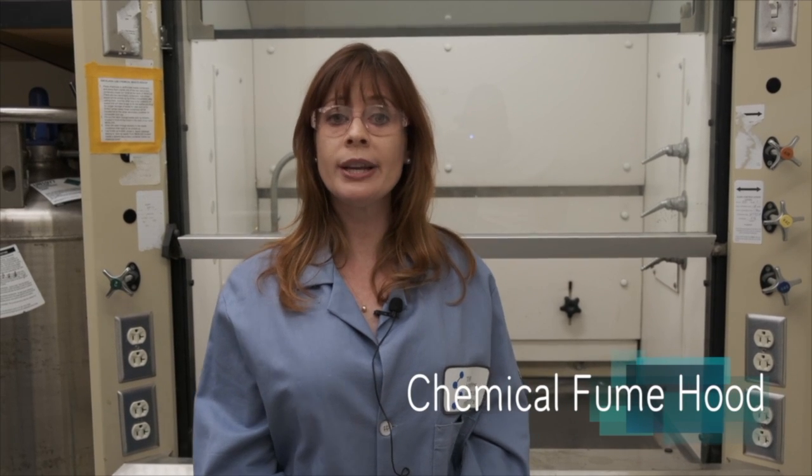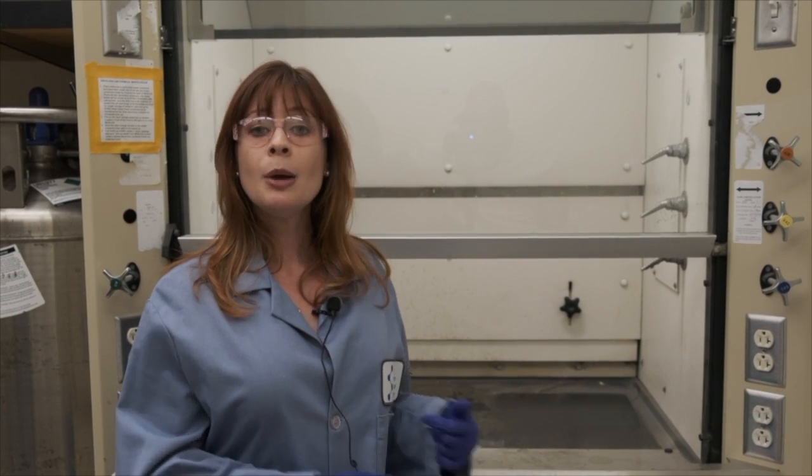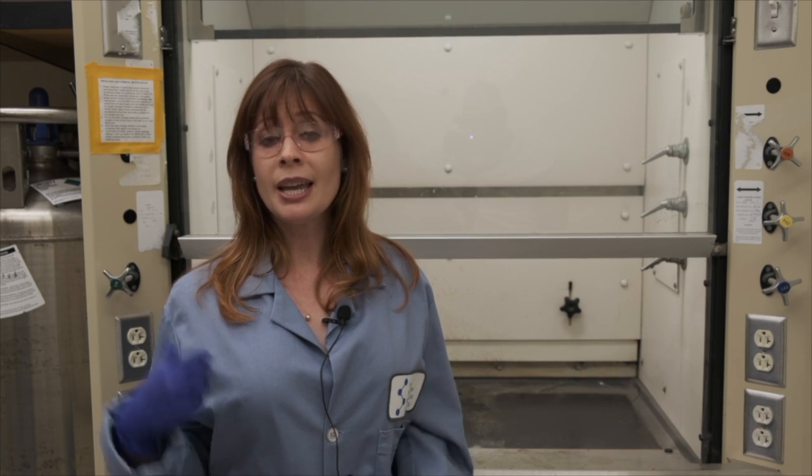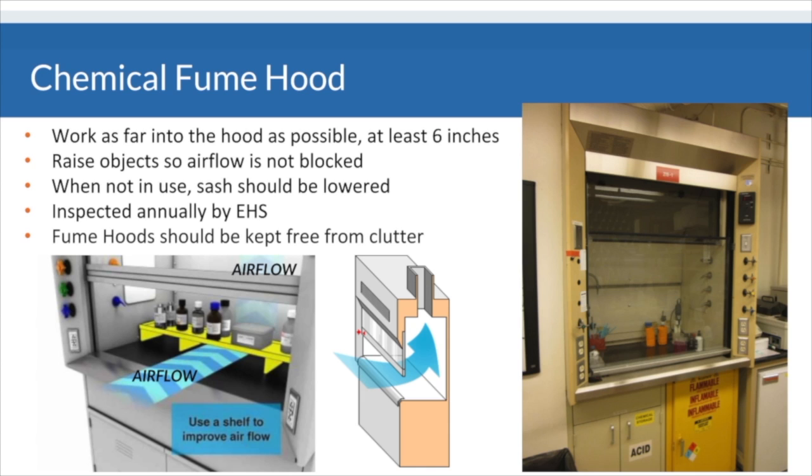Whenever you're working with hazardous chemicals, you want to make sure that you work inside of a chemical fume hood. Before you begin working, make sure that you're wearing the appropriate PPE: a chemical lab coat, gloves, and safety glasses. Here are some safety tips to ensure that the hood is providing you with adequate protection.